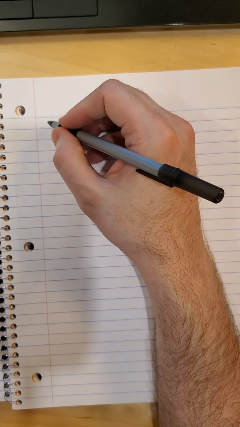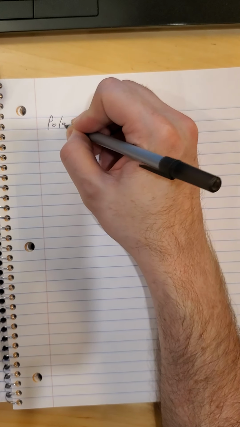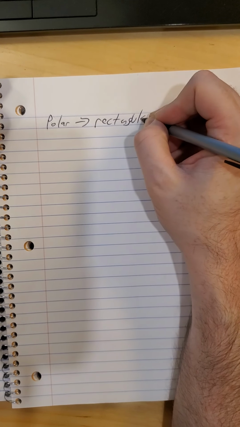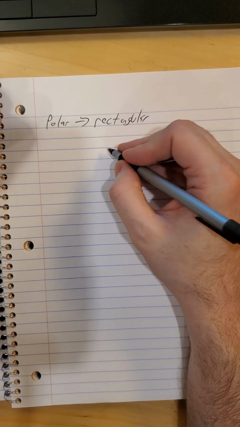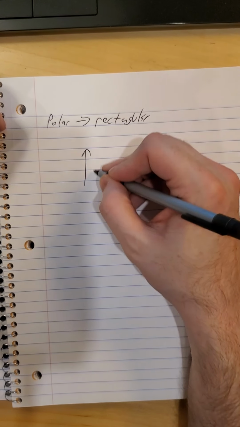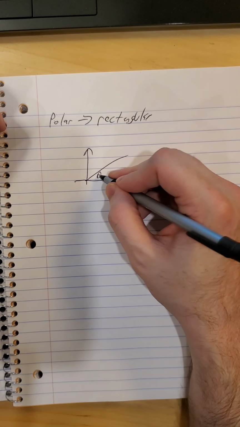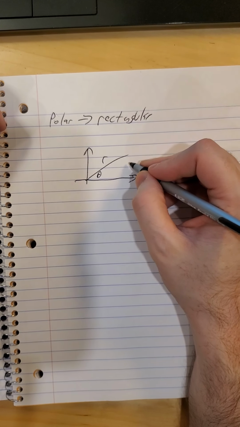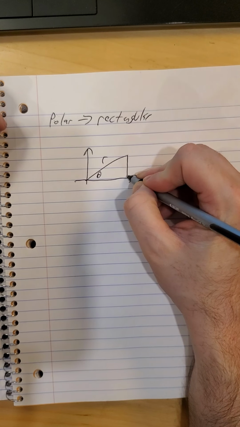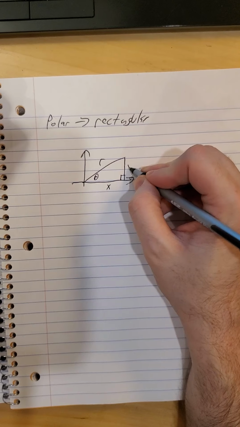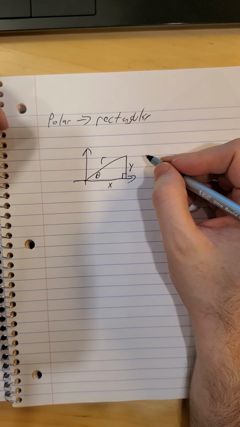So next we'll take a look at how to go from polar to rectangular. This one I can just sketch things out. Alright, so here is our theta, here's our radius, and if I drop a perpendicular down here, this is still x, this I can still think of as y.